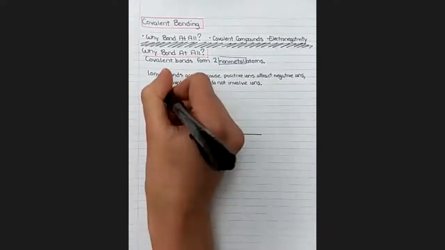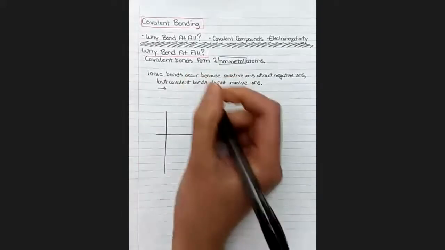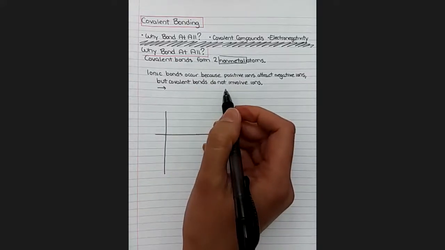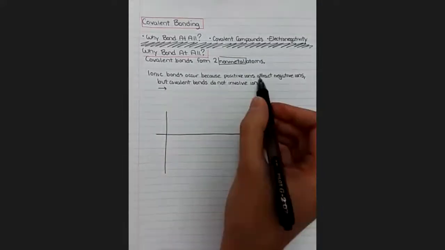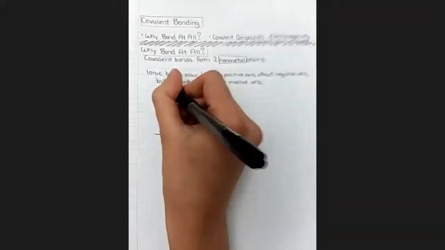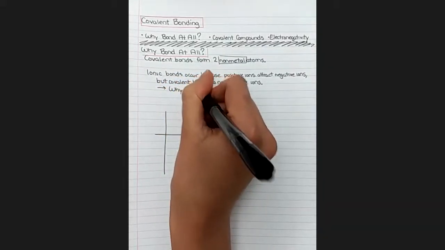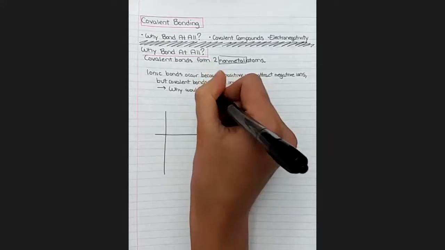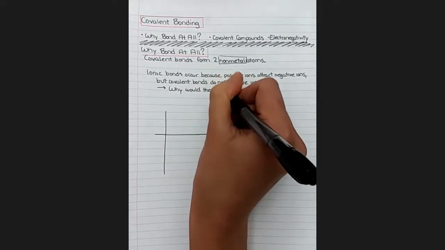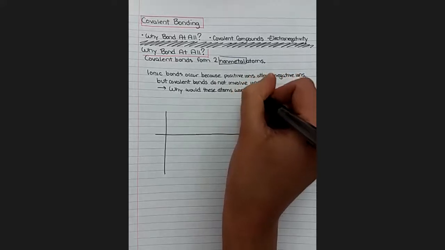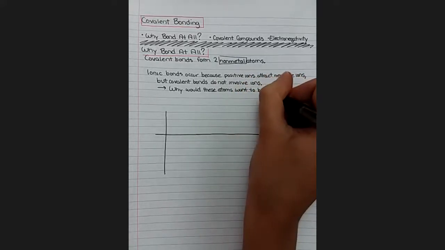And so the burning question that's probably on all of your minds is, why would atoms that aren't charged bother to bond at all? They're not attracted to each other. So why would they even want to be close to each other?